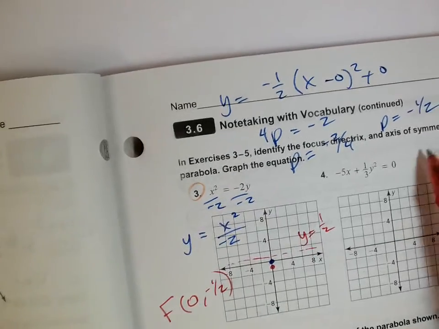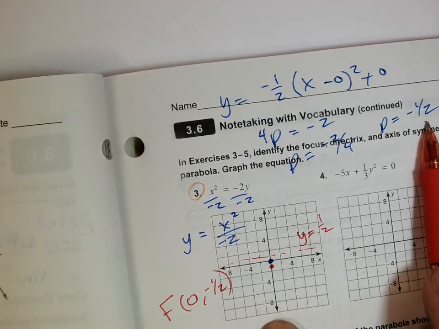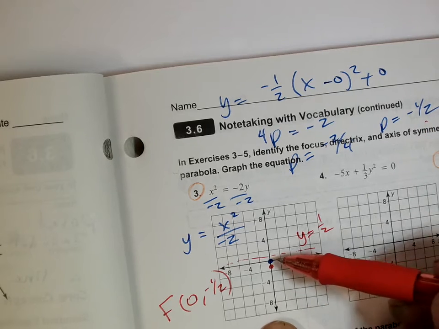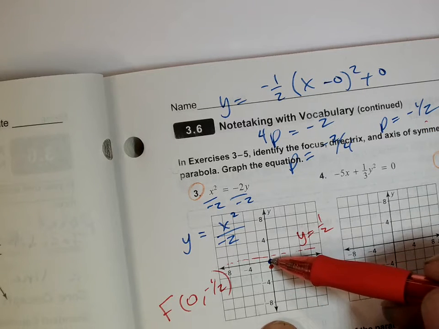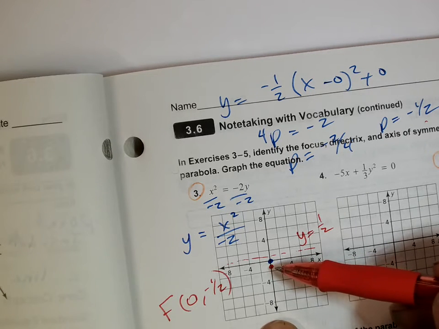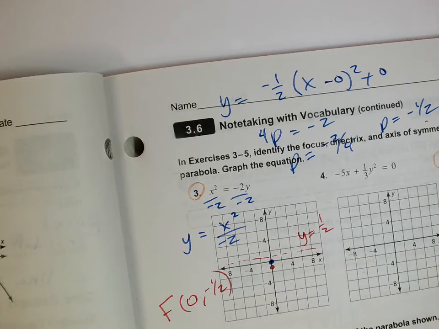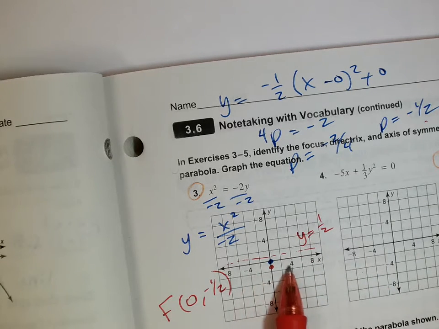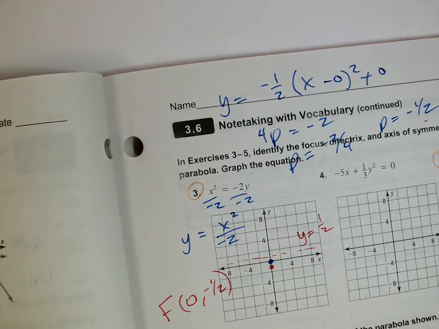Great question. Okay, one more time. So p is -1/2. Okay, and so p is the distance from the vertex to the directrix, or the distance from the vertex to the focus. Okay, does that make sense how I did that? Now, to graph this, the distance here is 4p, which is 1/2.